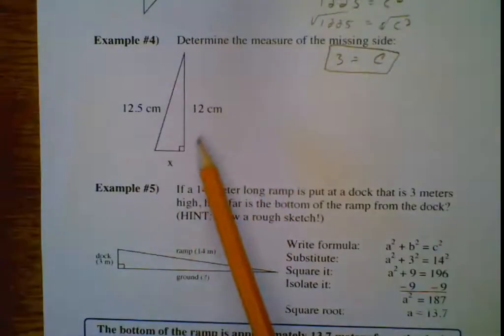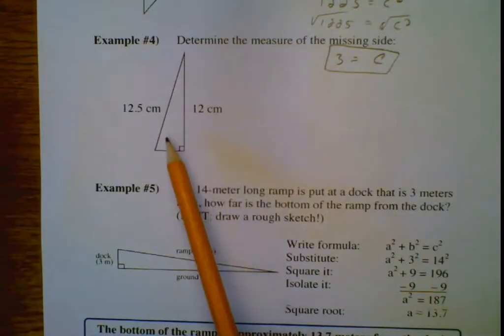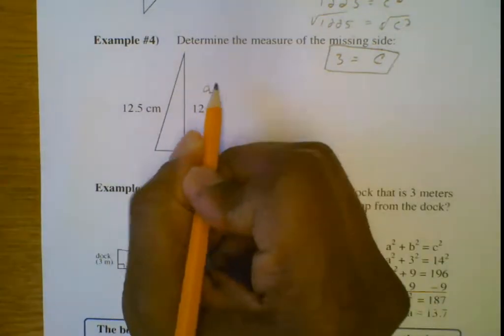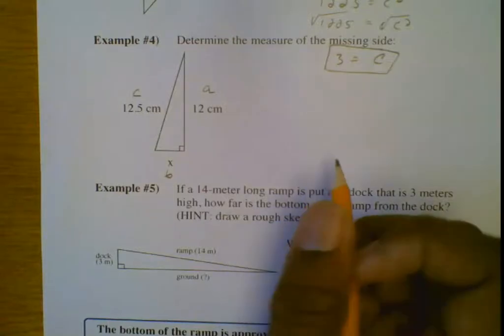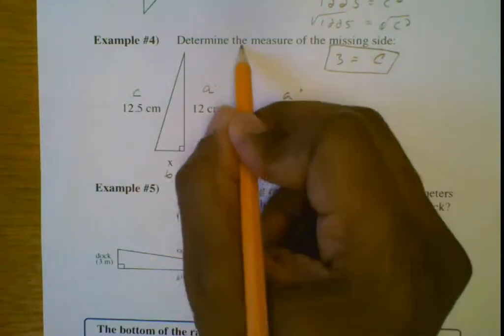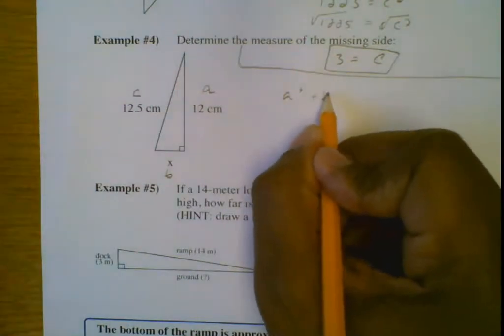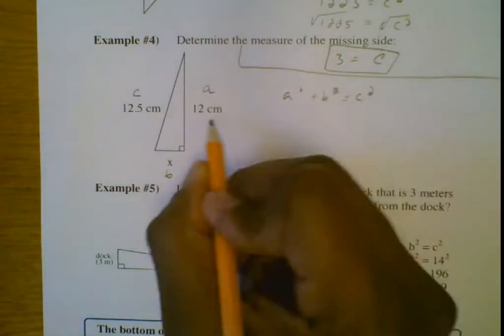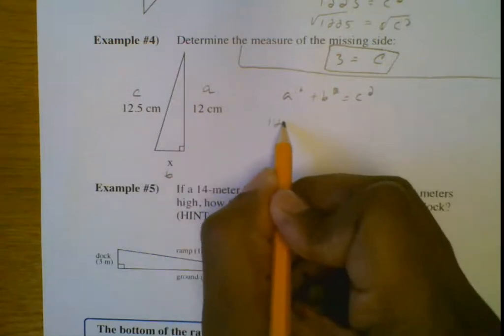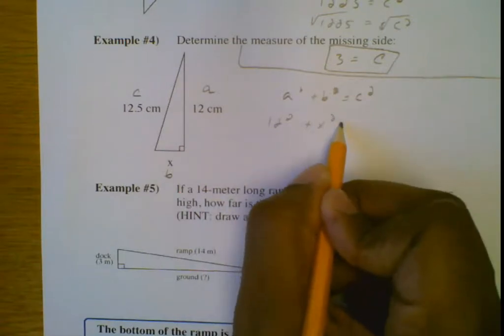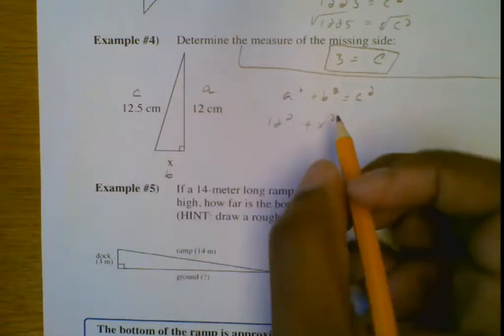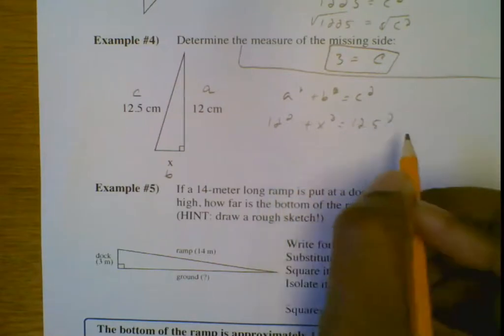So here, it says determine the missing side. And here, this part would be A, this part would be B, this part would be C, the hypotenuse. So A squared plus B squared equals C squared. A is 12, so 12 to the second. B is X, so X to the second. And C is 12.5, 12.5 to the second.